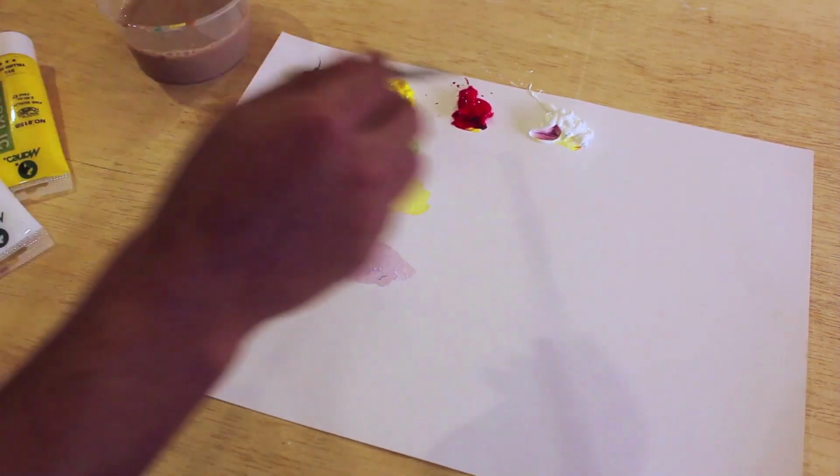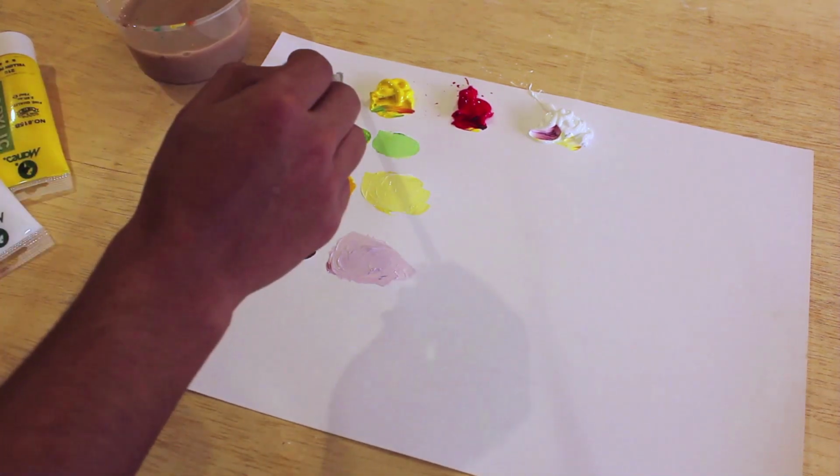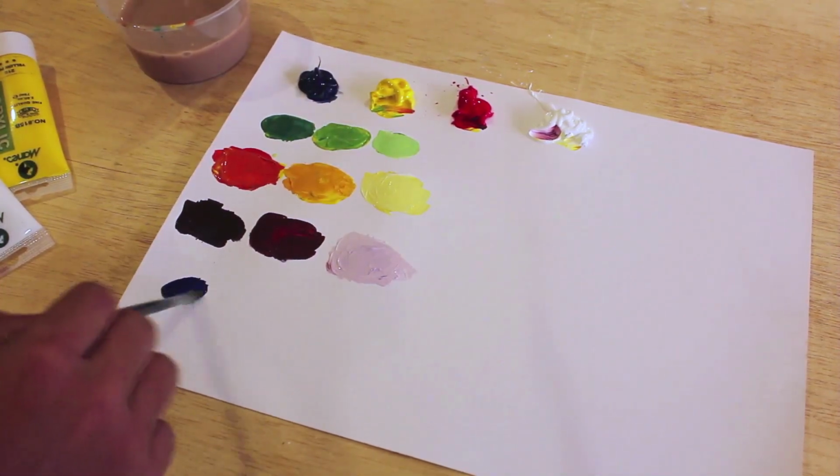And if you mix equal amounts of all three primary colors, you will get brown.